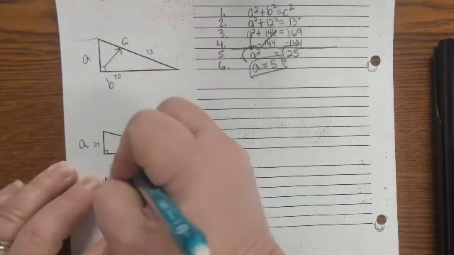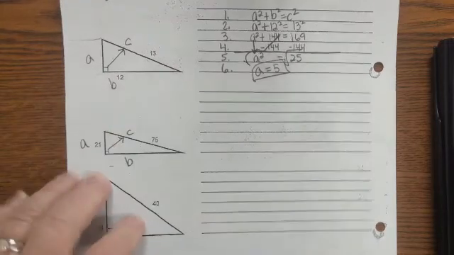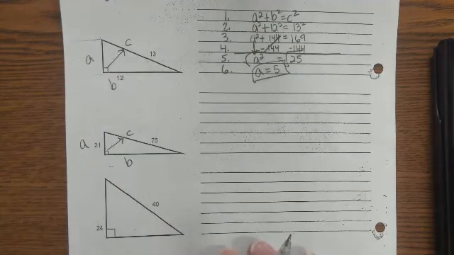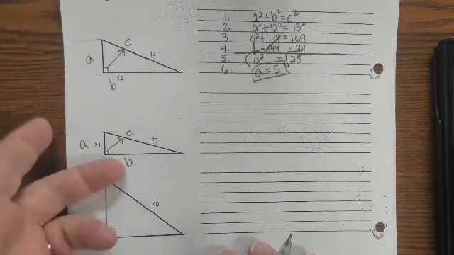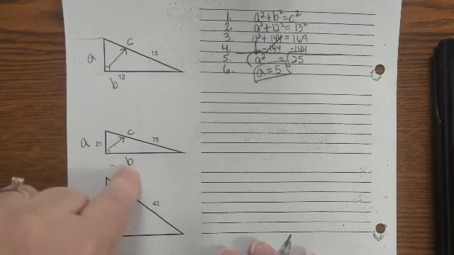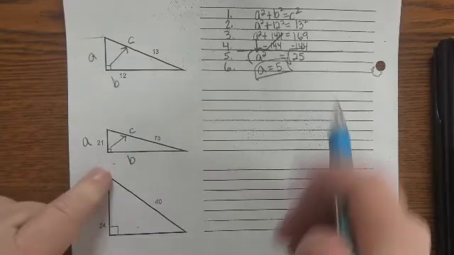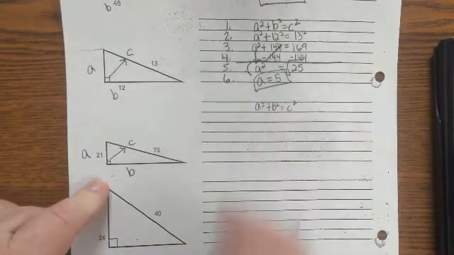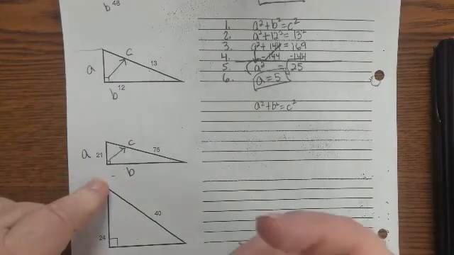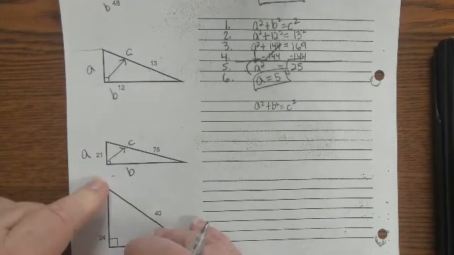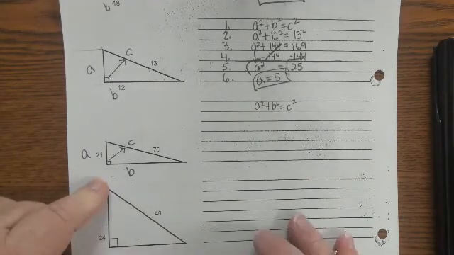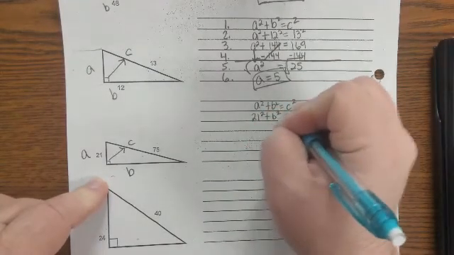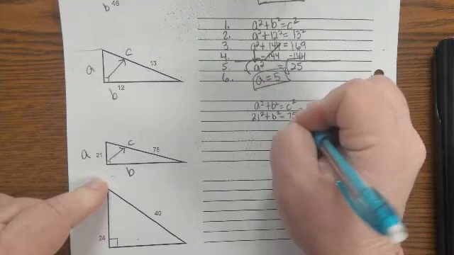I've got A, B, and C. The way I'm doing it now, this would be A and this would be B. I'm going to show you how to do this, but you could just swap these, make this B and this A. Okay? So, A squared plus B squared equals C squared. To me, it's just easier if you form that pattern, but we're going to do it differently because I want to show you that it really doesn't matter. 21 squared plus B squared is equal to 75 squared.